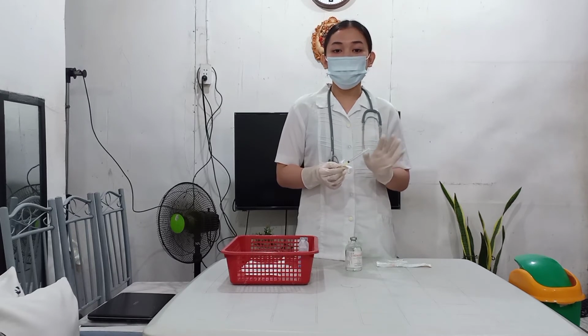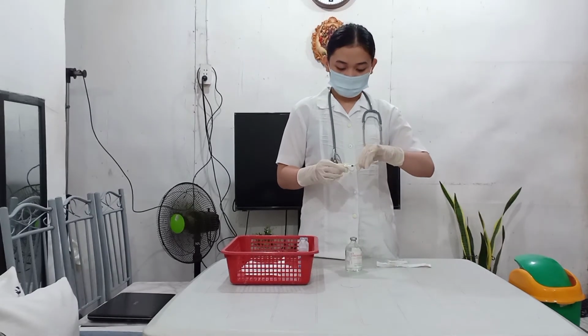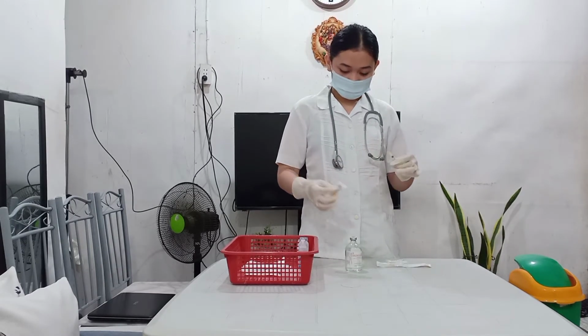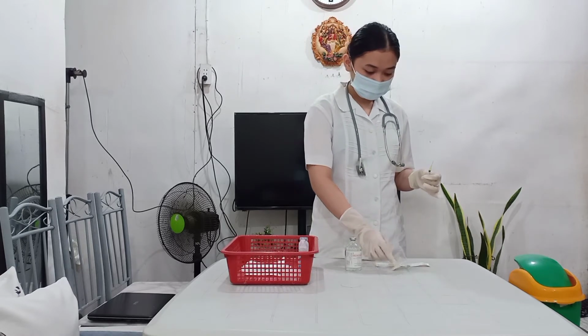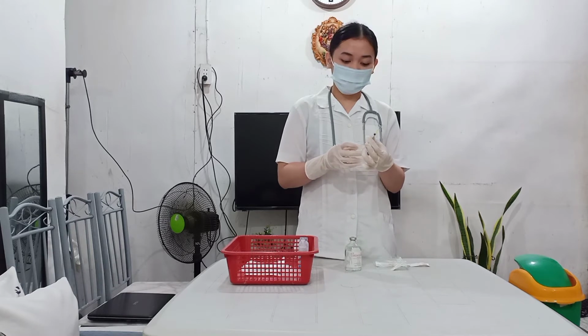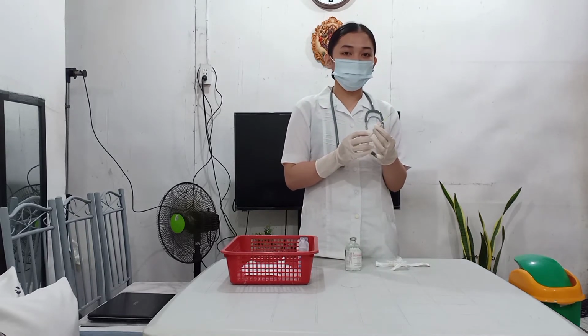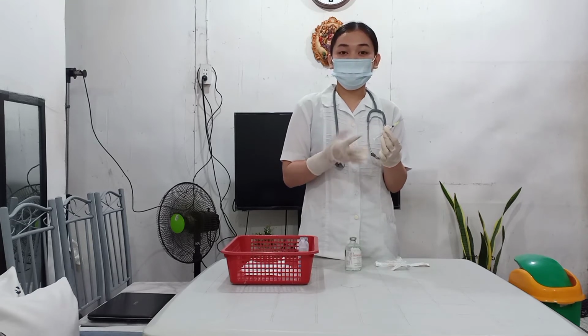If not enough air is injected, the negative pressure makes it difficult to withdraw the medication. So, assuming that my doctor ordered me 1 ml of medication, I will draw also 1 ml of air.